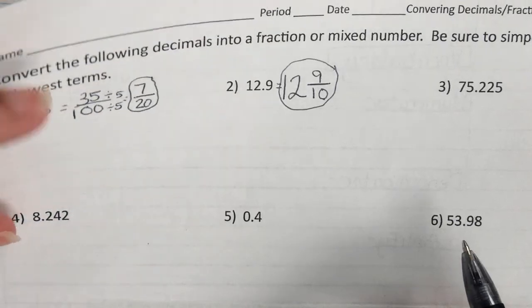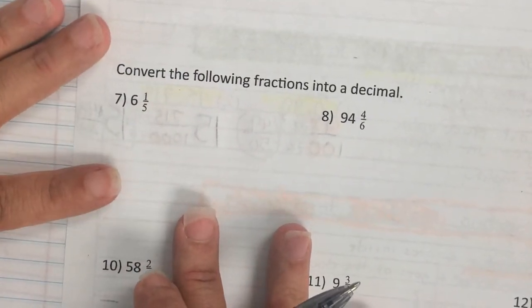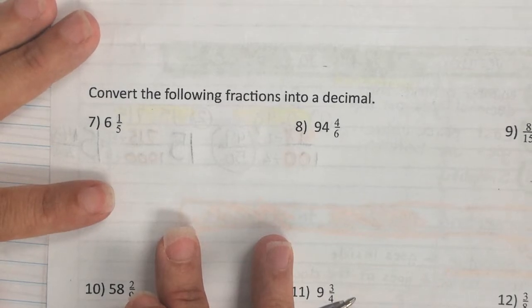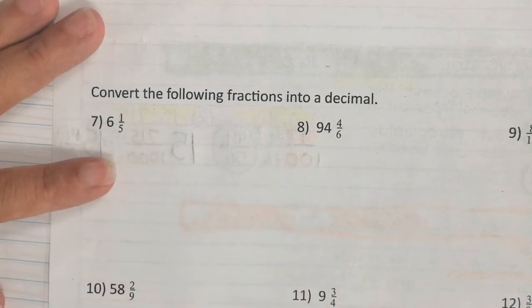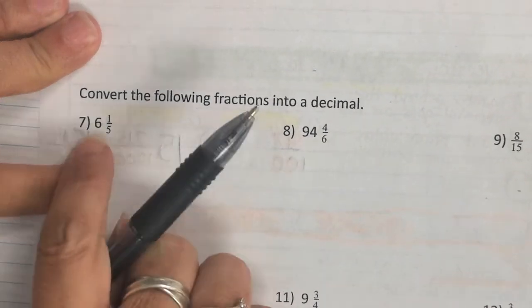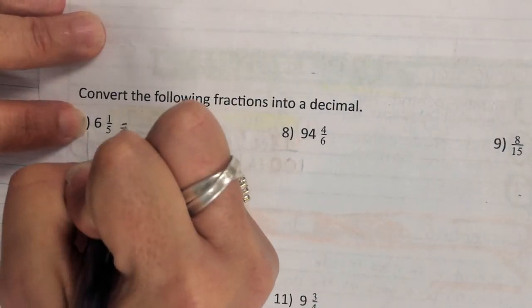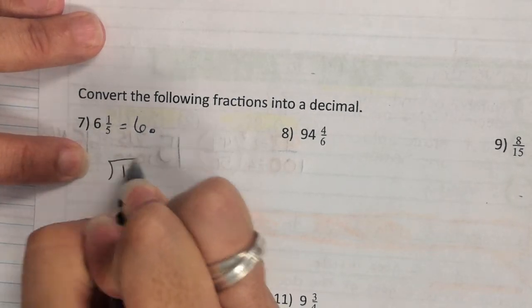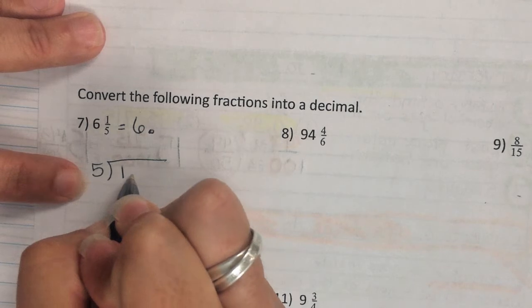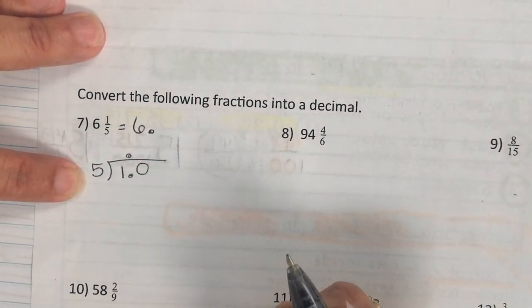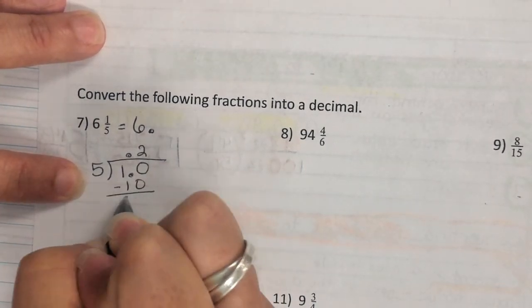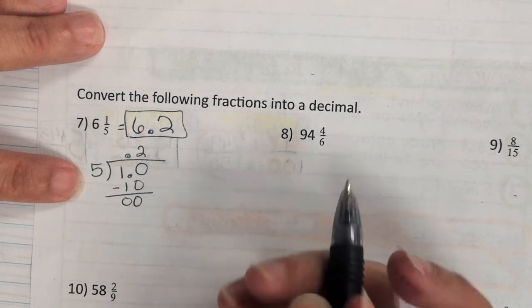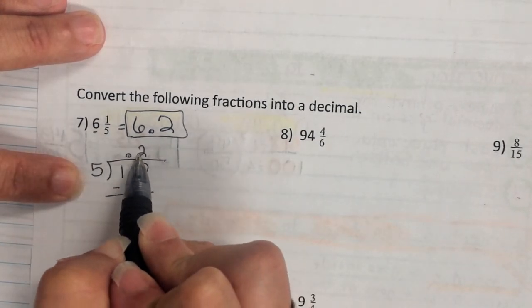Okay. Let's go down to 7. Let's see if we can remember how to do this. And guys, you got to get these steps memorized. Number 7, 6 and 1/5. If I want to make a decimal, it is the big 6 in front, and the 1/5 is what I have to figure out. Divide. So 1 divided by 5. Add a decimal and a 0. How many 5s are in 10? 2. You got it. So add that up here and you get 6.2. 6 comes from the front number, and 0.2 is coming from the fraction.